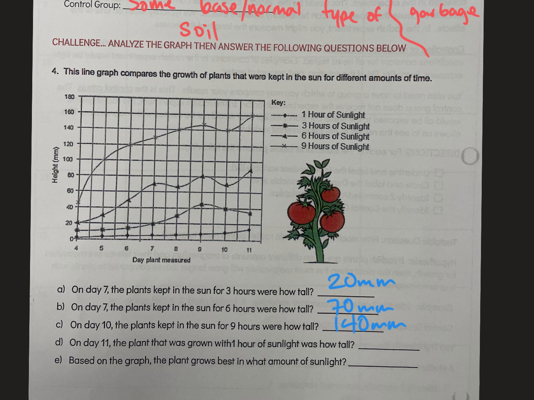Okay, so I'm looking at day 11. The plant growth with 1 hour of sunlight was how tall? Okay, I'm going to look at my key. I'm going to find 1 hour of sunlight, and I find that to be like the diamond. That's going to be this line right here. All right. So we'll go ahead and look at day 11, and our line is right there.